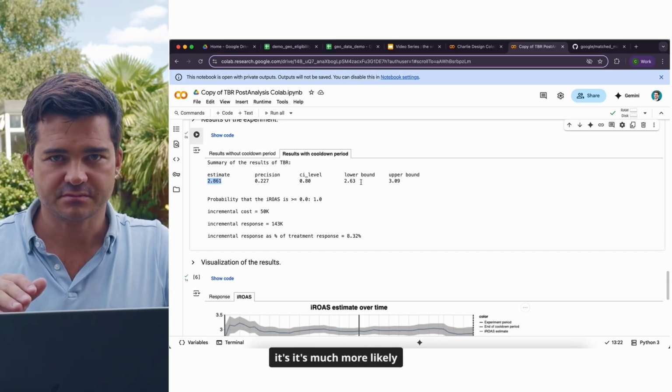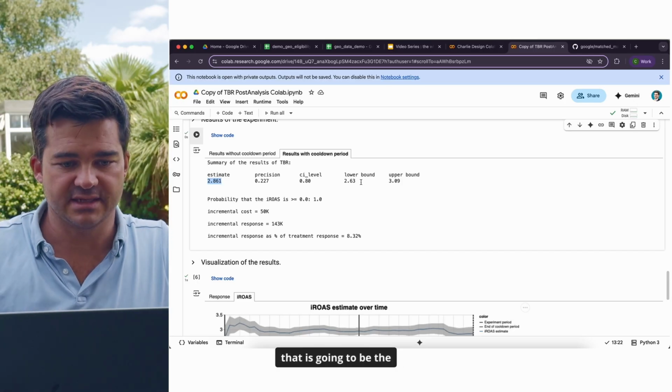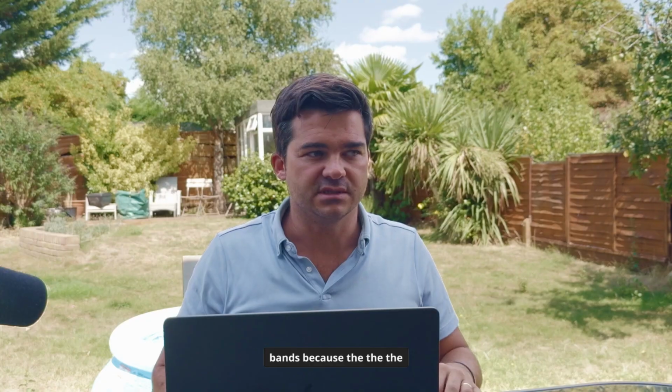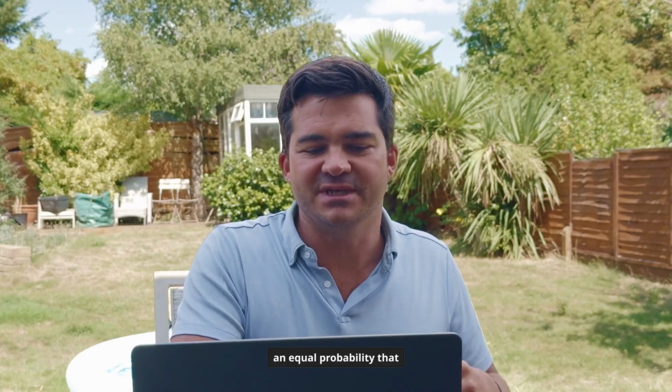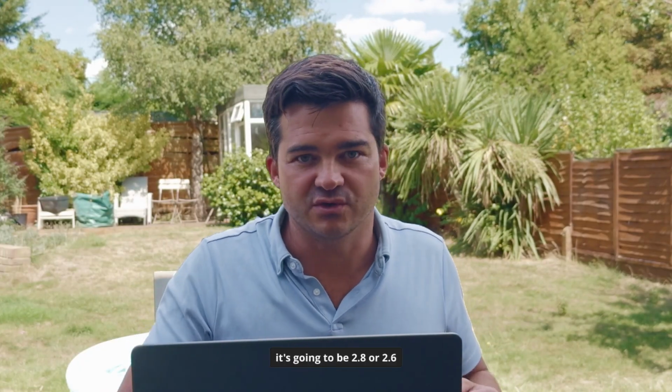So it's much more likely that it's going to be the estimate than the bounds, because the distribution goes like this, and the likeliness depends on the height of the band. So it's incorrect to say, oh, it's between 2.6 and 3.9. Well, it is correct, but it doesn't mean that there is an equal probability that it's going to be 2.8 or 2.6 or 3.9. That is not correct.